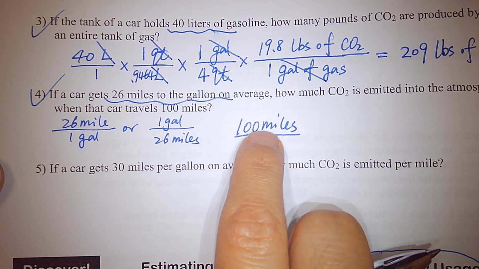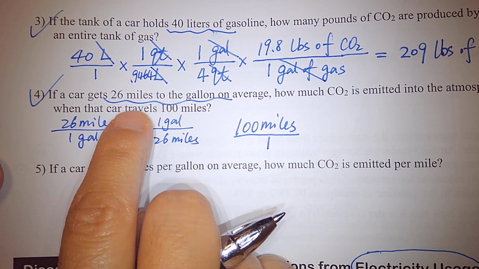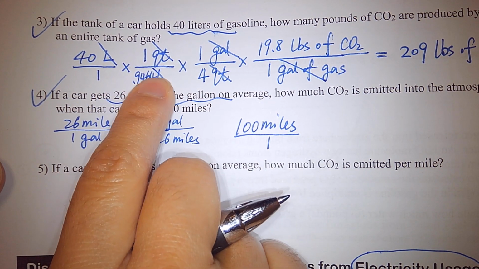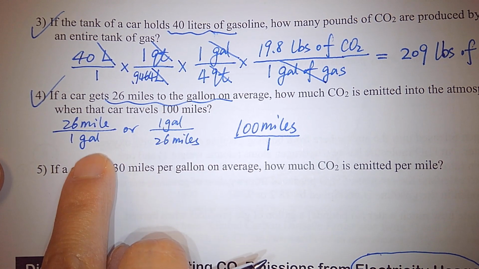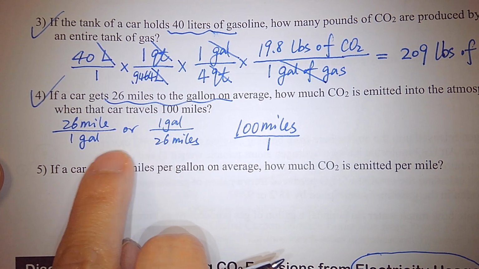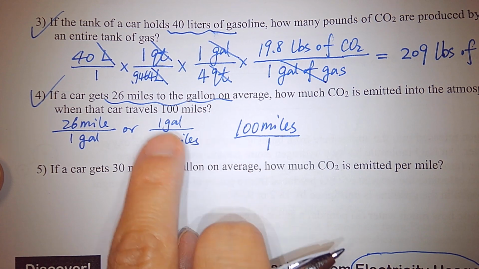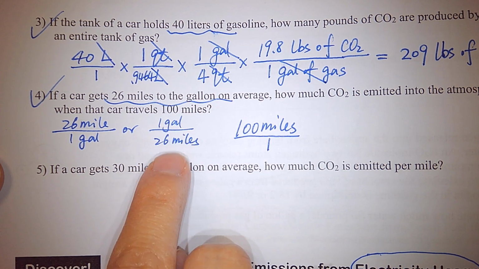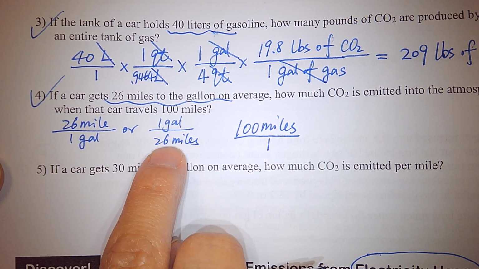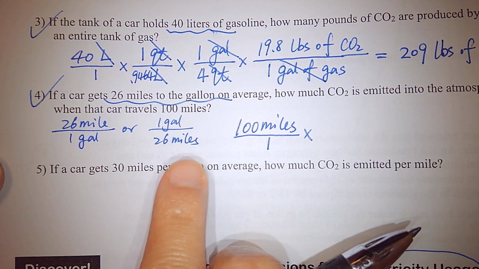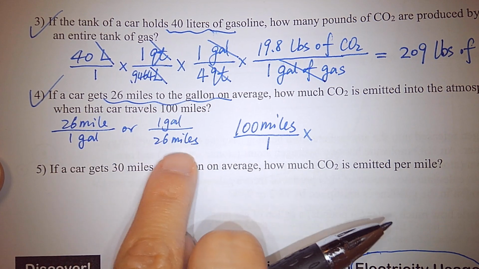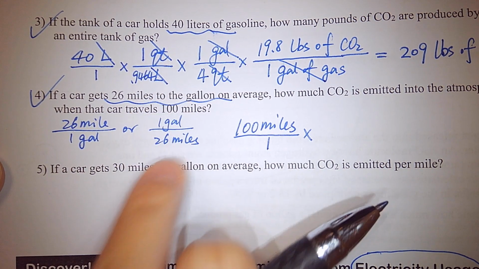If it travels 100 miles, and we know every 26 miles it will cost 1 gallon of the gas. So which unit fraction are we going to use to get how many gallons of the gas? I'm going to multiply which unit fraction? This one or that one? Yes, we're going to use this.